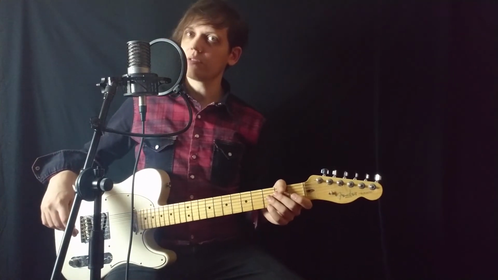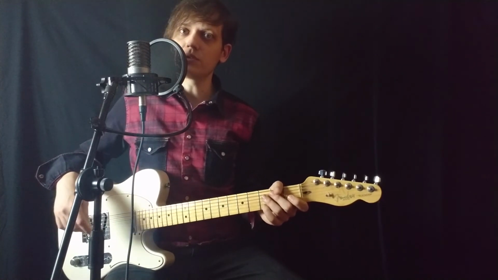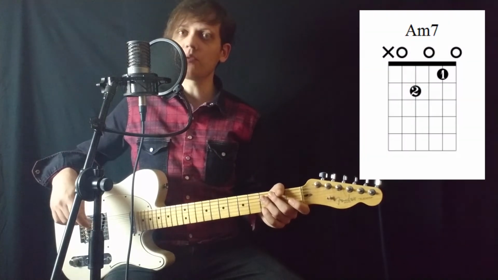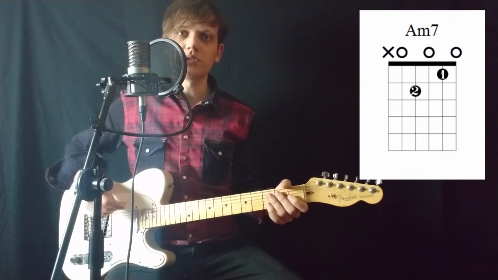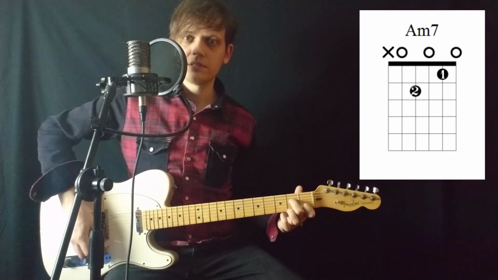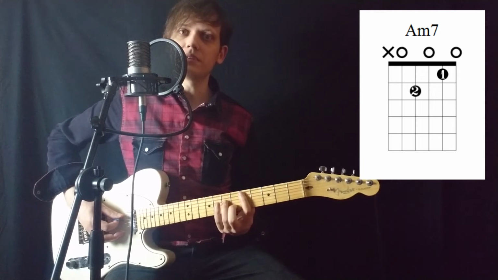1-4-5 blues progressions can also be minor. The 5th and 6th string minor 7 chords are almost identical to the major dominant chords, except for one note. First position, 5th string, A minor 7. On the 5th fret, D minor 7.